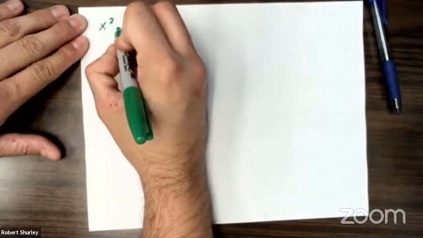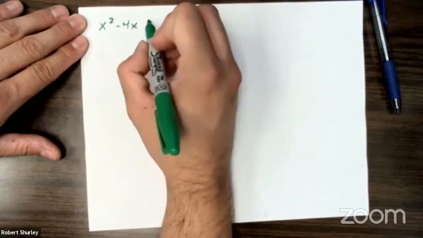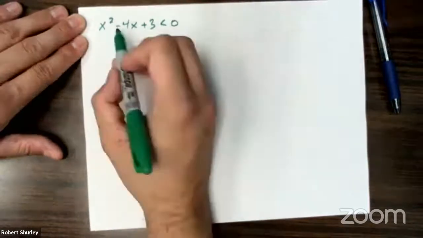Okay, excuse me. I'm gonna steal one from your book. This is number 6 in your book. x squared minus 4x plus 3 is less than 0. So we want to know, where is this function less than 0? Now look, check this out.